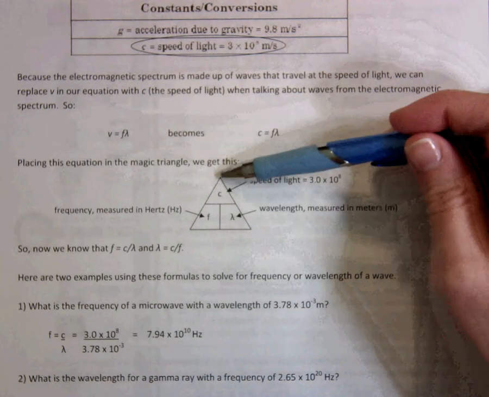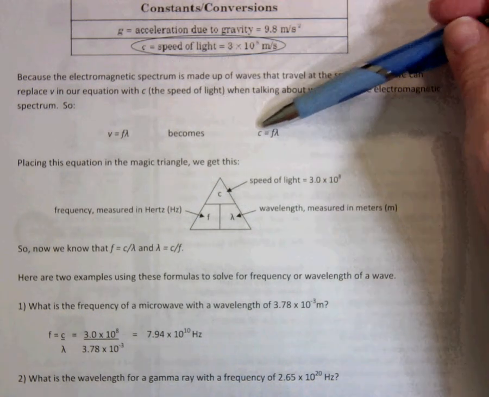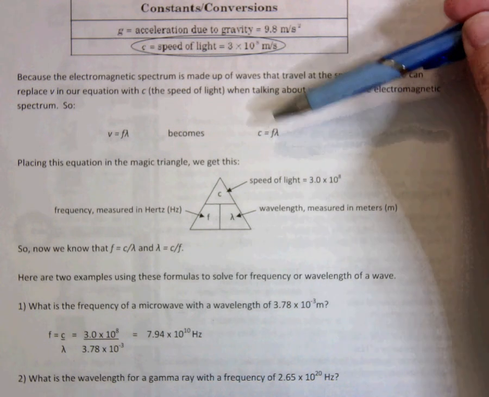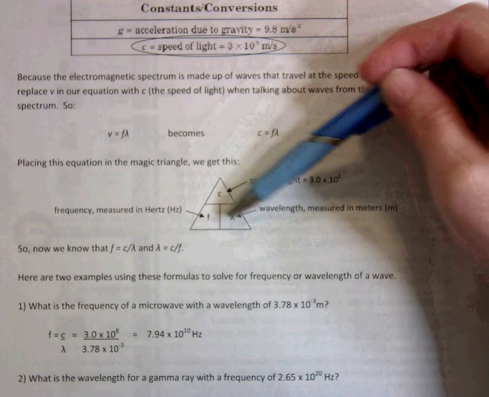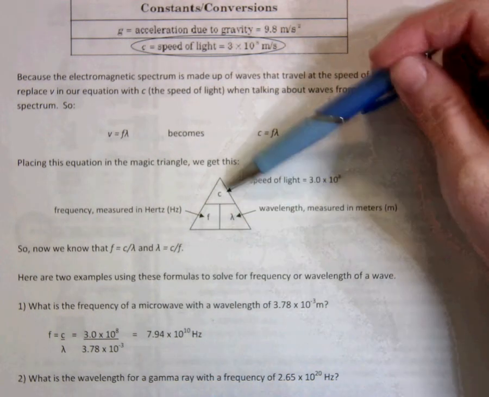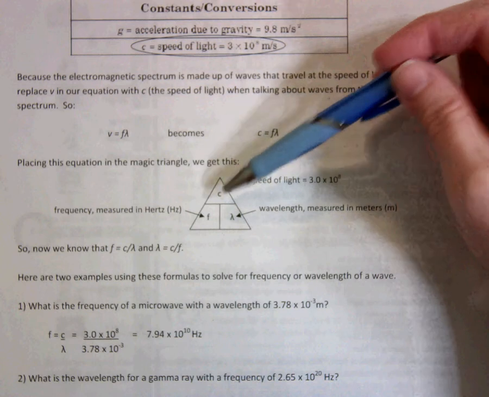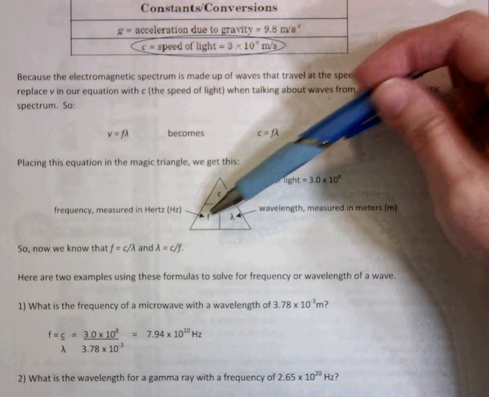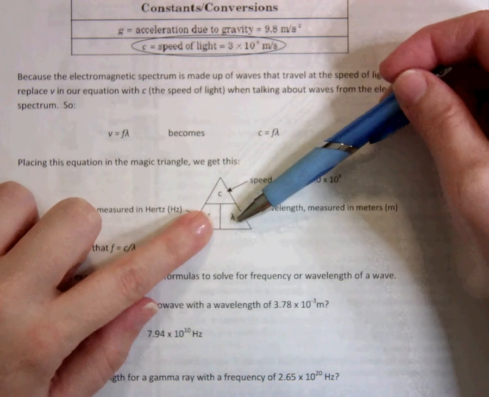If you fill in your magic triangle with the formula that the speed of the wave, which in this case is the speed of light, equals frequency times wavelength, because frequency and wavelength are multiplied by each other, we put them next to each other in our magic triangle, which leaves c, the speed of light, to go here. Since we're solving for frequency or wavelength, if I cover up frequency, I need to do the speed of light divided by the wavelength.